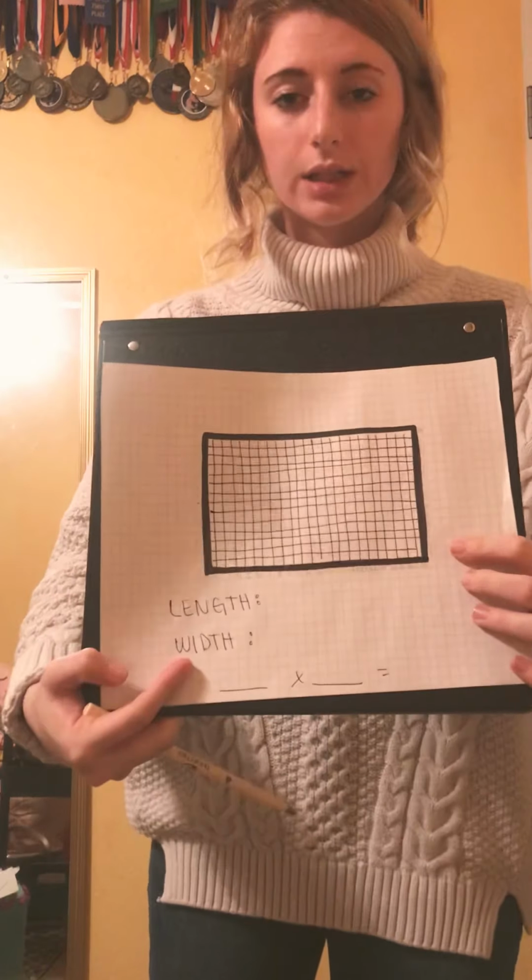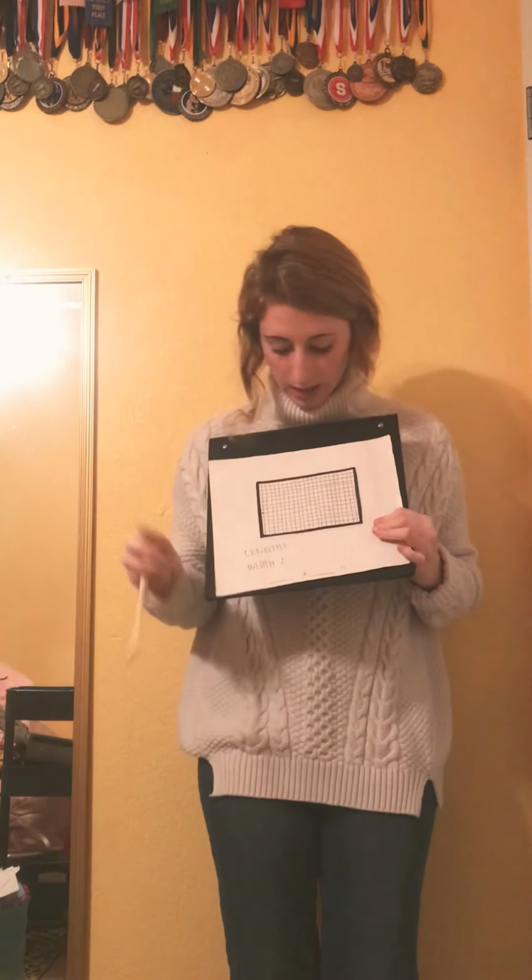Now for the last one. This is our super big one. This is one that we really don't like because there's so many units on the inside of it. It's so hard to count. So this is where multiplication really comes in handy.